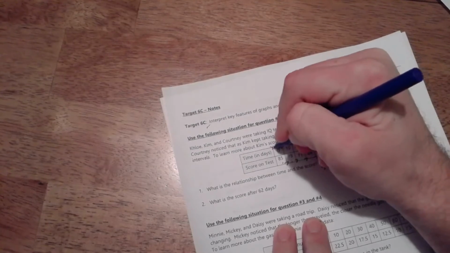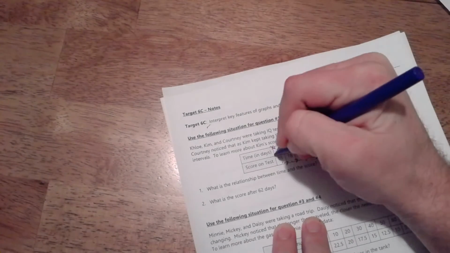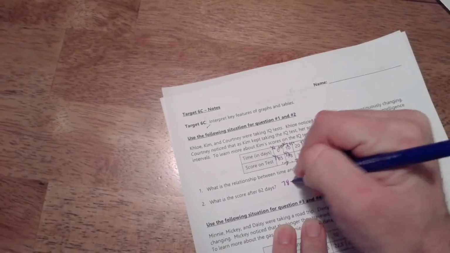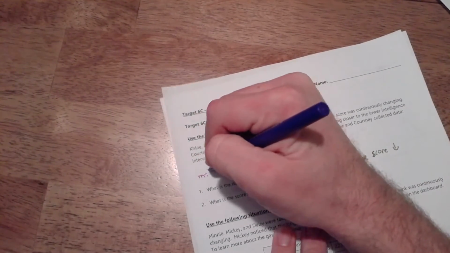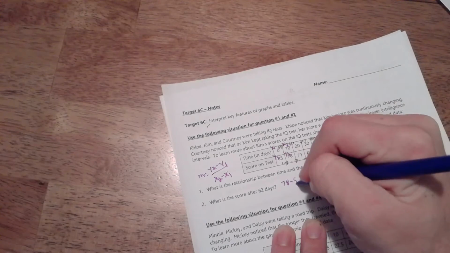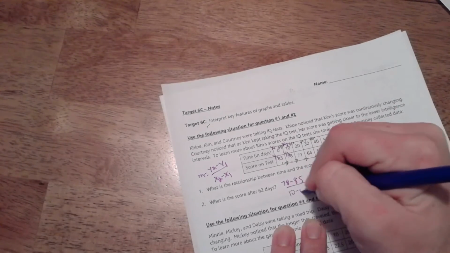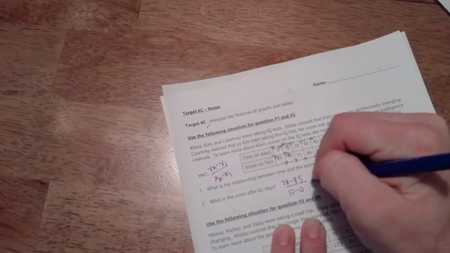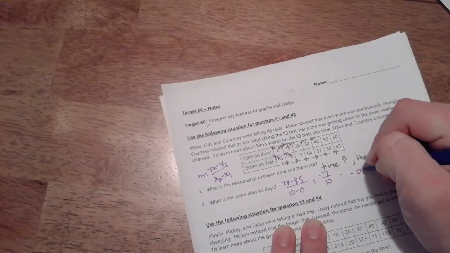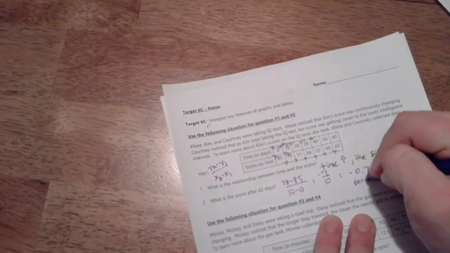So if we call this x1 and this x2, y1, y2. So as we can see, y2 minus y1, we're using this formula. Ten minus 0. Just plug those in. We get negative 7 over 10. This equals negative 0.7. This is how it's changing per day. It's decreasing 0.7 per day.